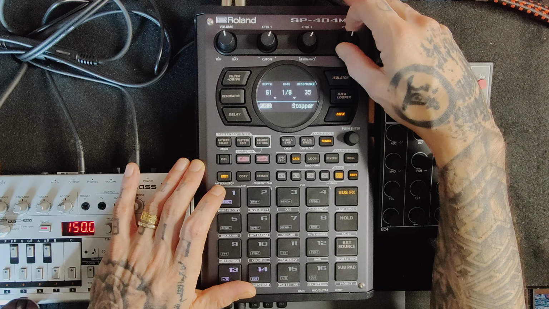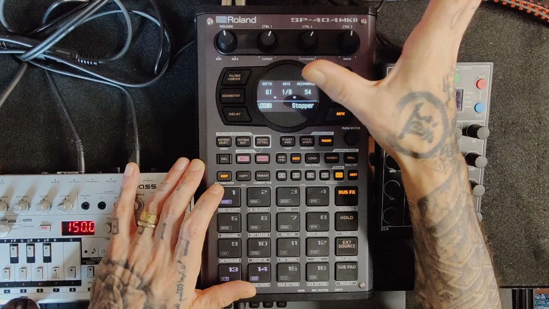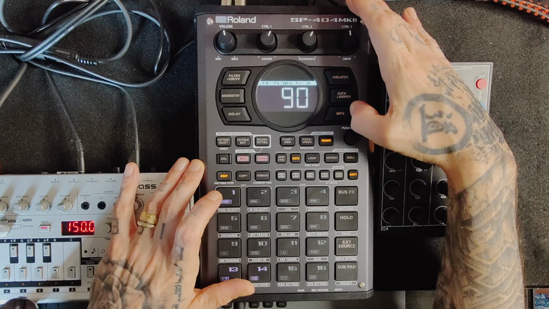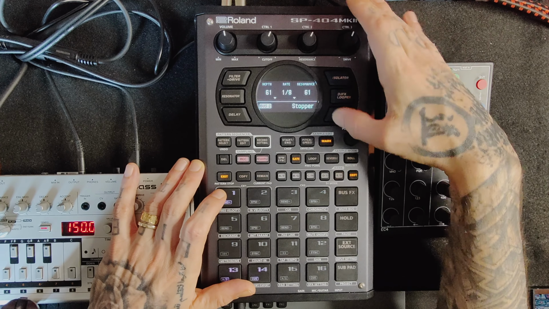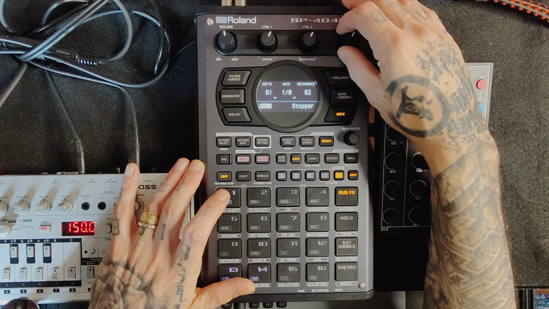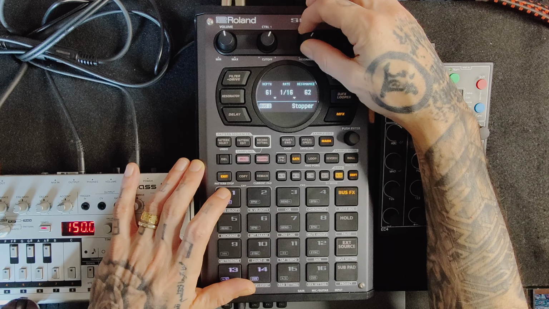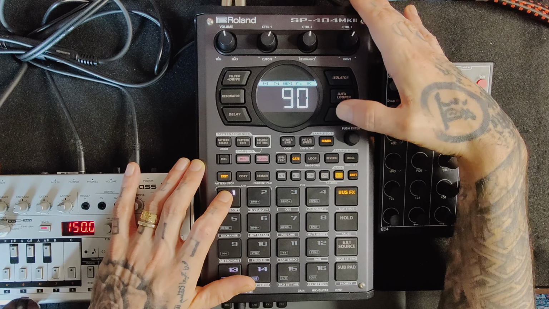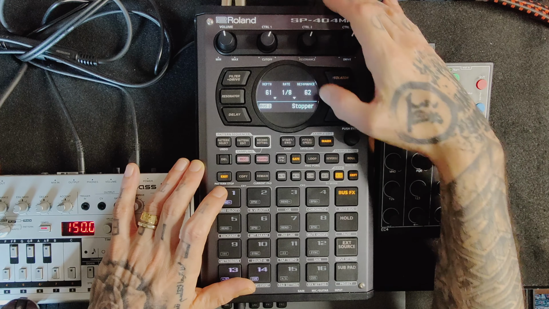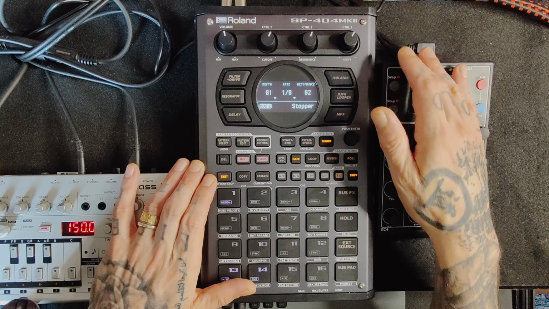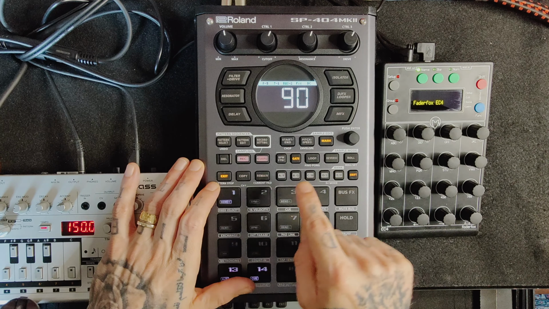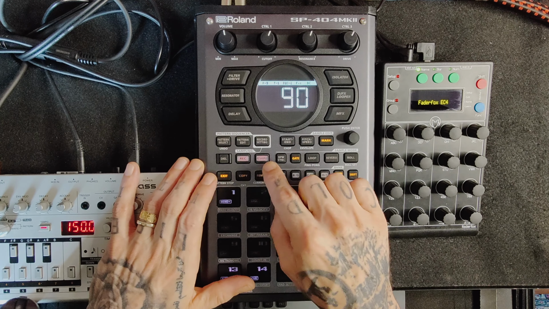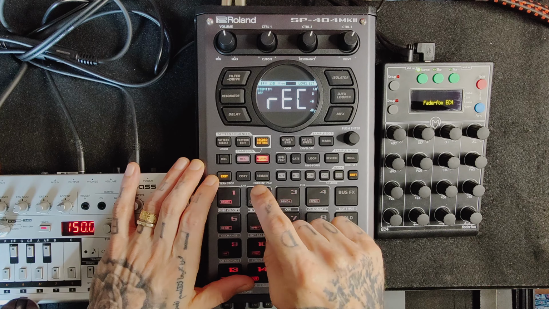The resonance is controlling kind of the tail of the envelope. Maybe, yeah, 1 out of 8. So we have to resample this.